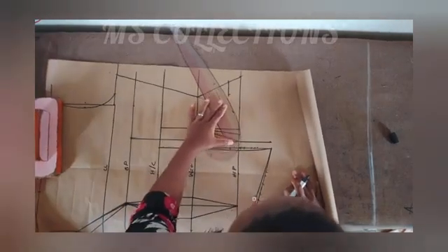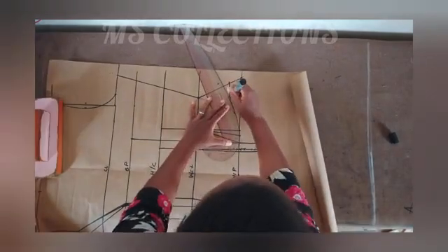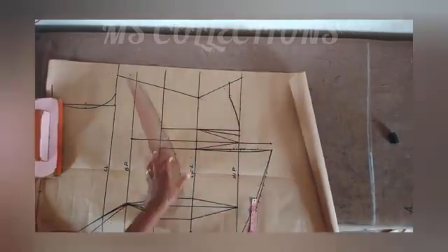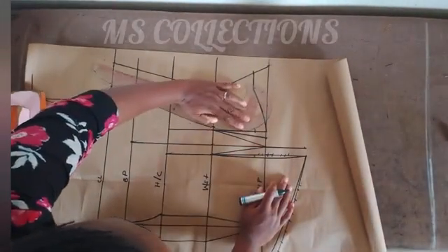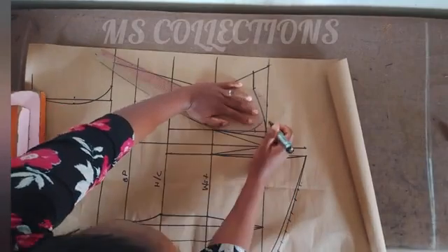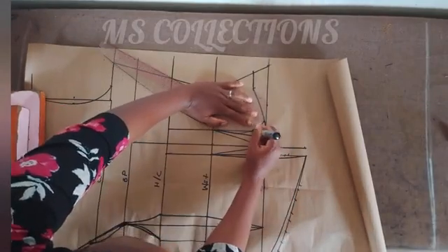So the flare or that little asymmetric curve on the right stopped at the hip, and then the asymmetric curve on the left extended after the hip.